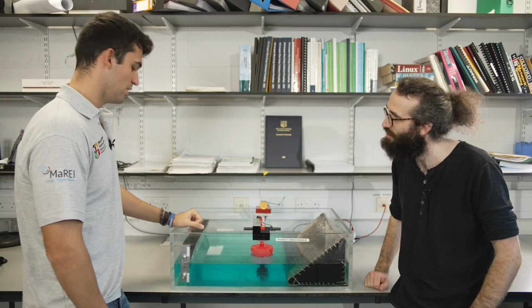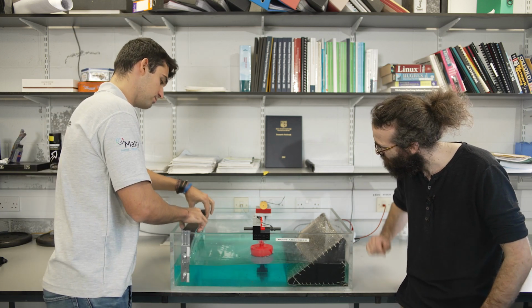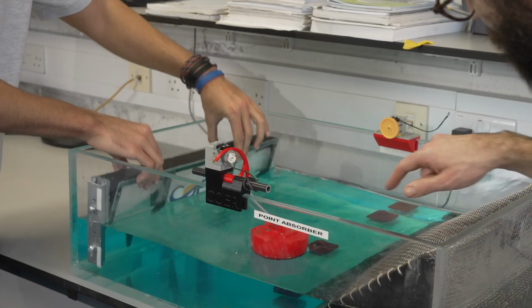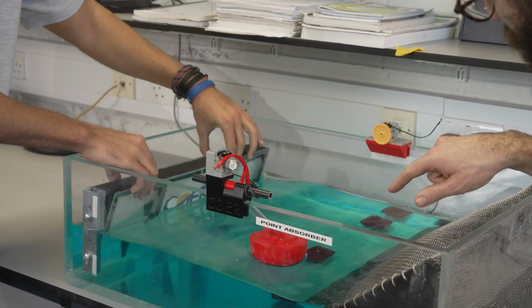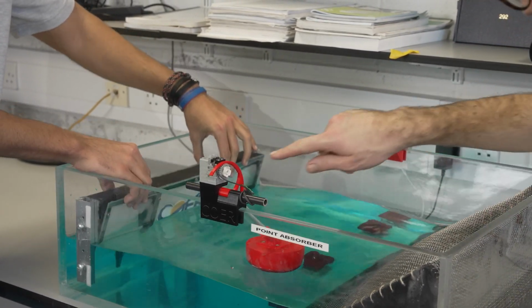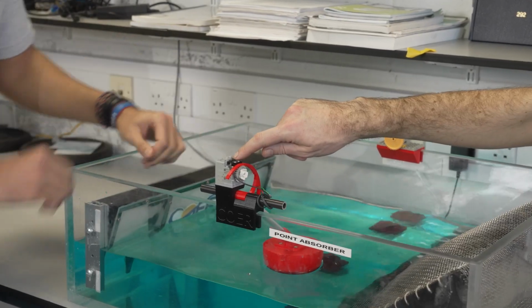Okay, can we see it in motion? Yes, obviously. Okay, so the wave comes by and it causes this little red part to bounce up and down. Exactly. And it's connected here to what? This would be a generator? Yeah, exactly.